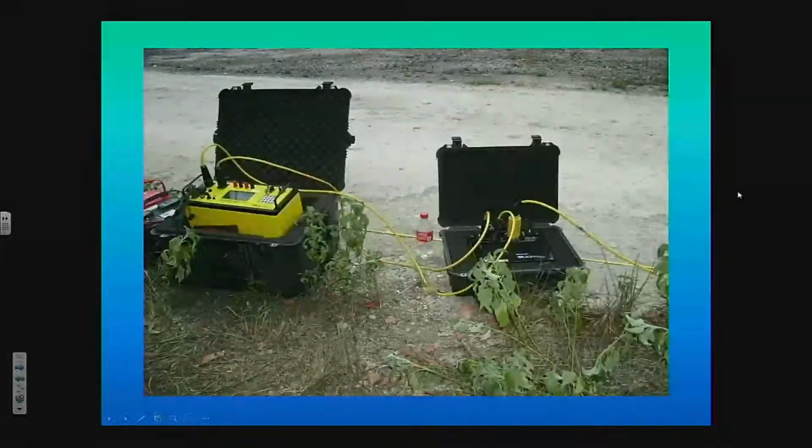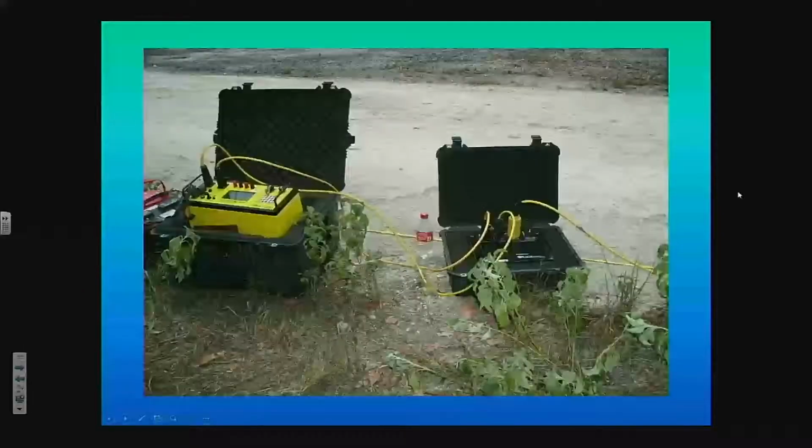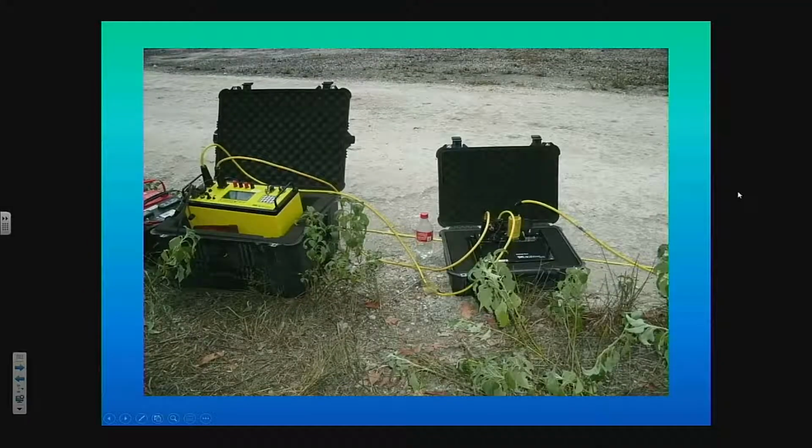And there's our two-dimensional system, and we'll be using this. Again, the yellow box and then the switching box here. And then if you look really carefully, you see a 12-volt battery over here, which powers the whole system.